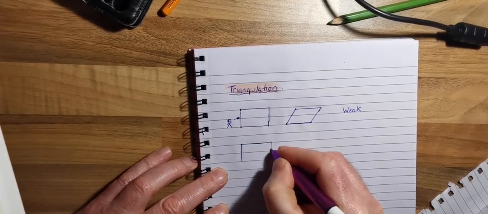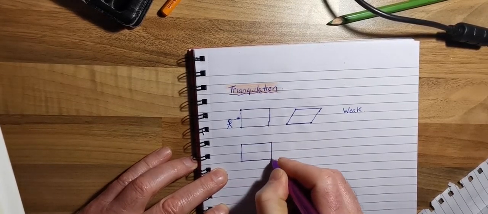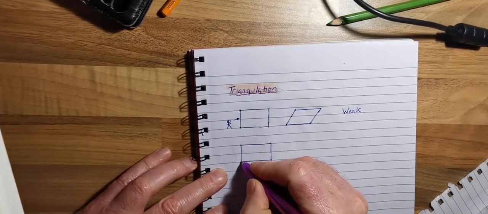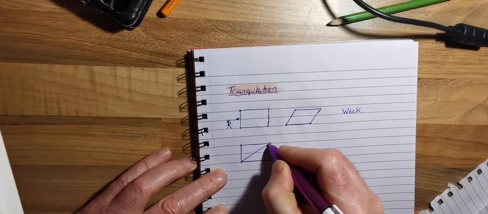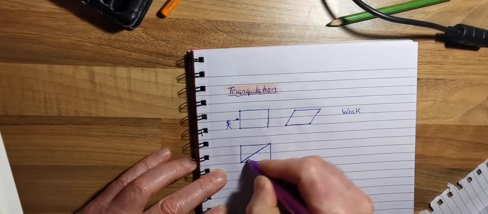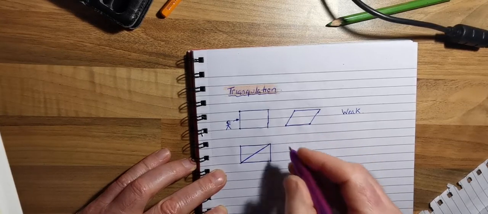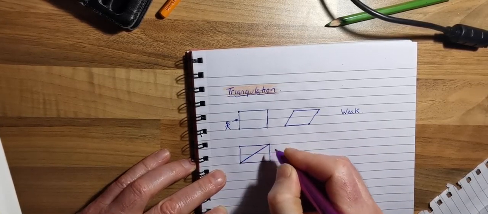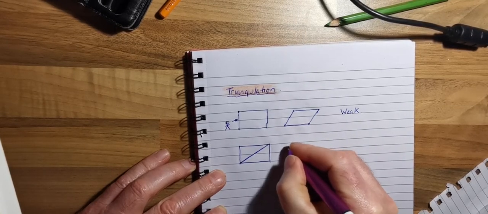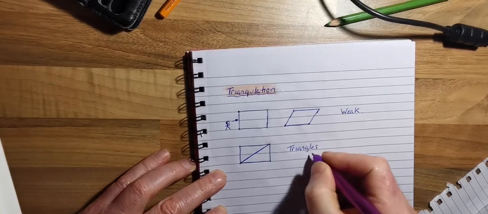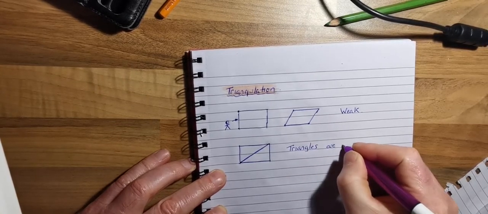Now, if we had a structure like that and we want to make it strong, what you need to do is put a diagonal or a cross member into it, making it into triangles. Now, triangulation: I'd say triangles are very strong.